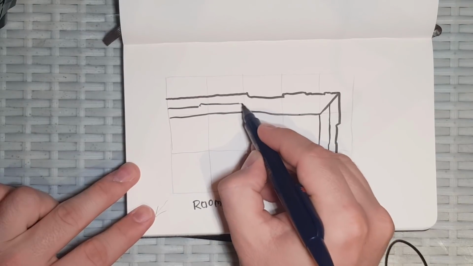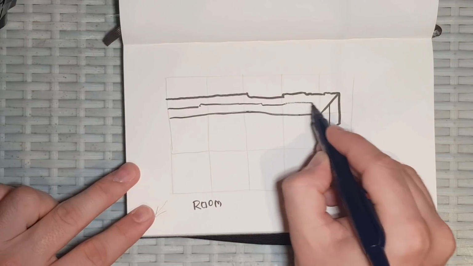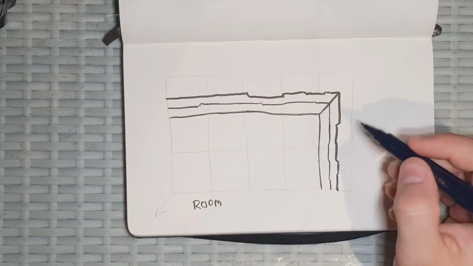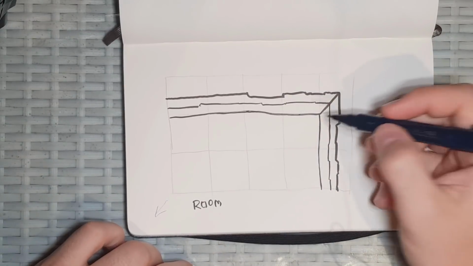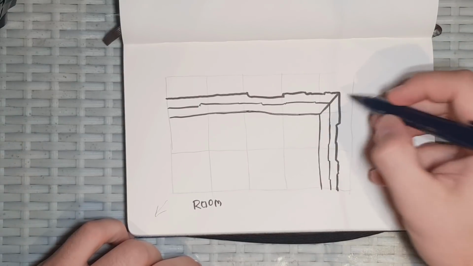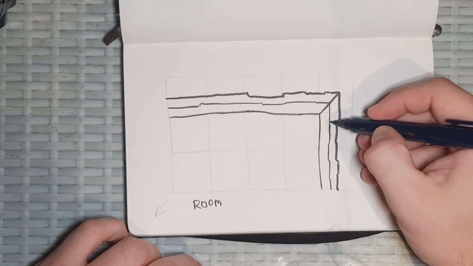And I'm going to draw it a little thicker than this line, not quite as thick as that one. And the whole purpose of that is to fake perspective. We're faking perspective.